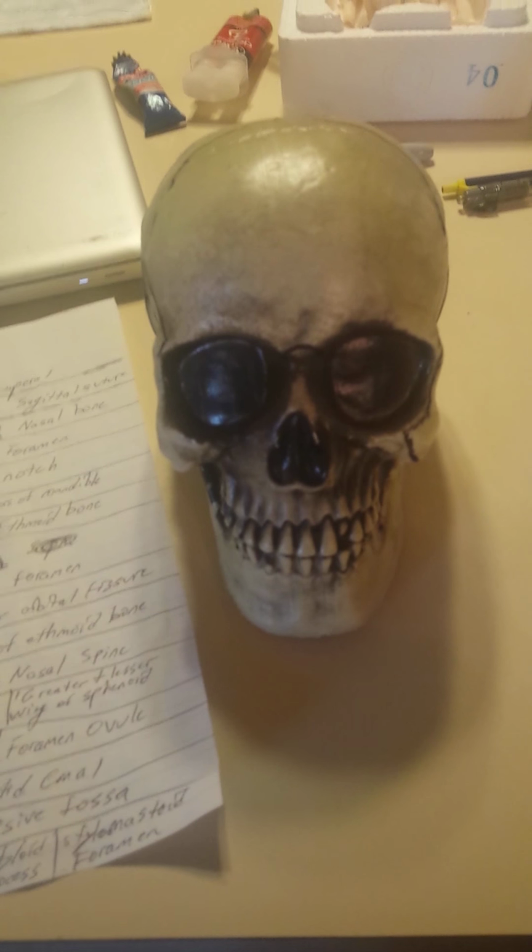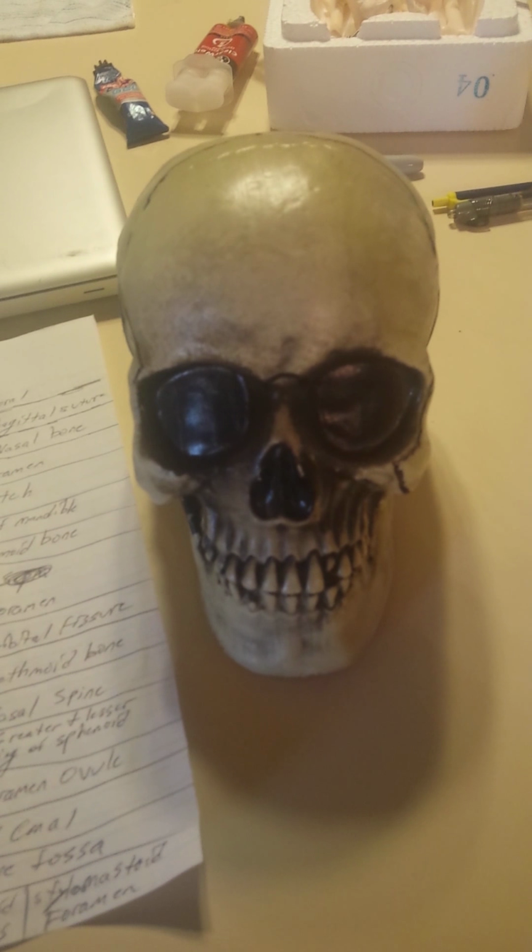Good morning. My name is Jesse Stevens, and today we will be identifying the parts of the skull. Here is my skull, and here is my identification list.